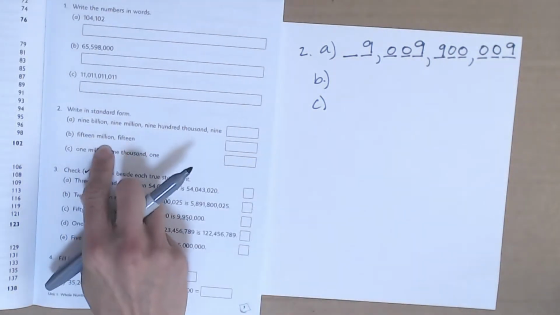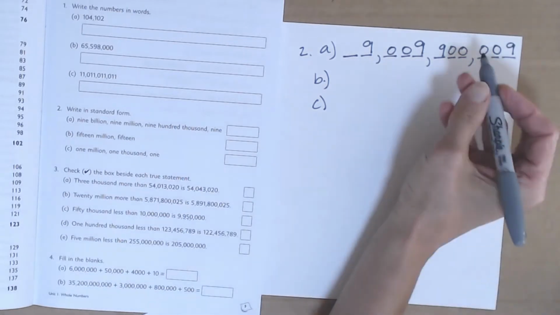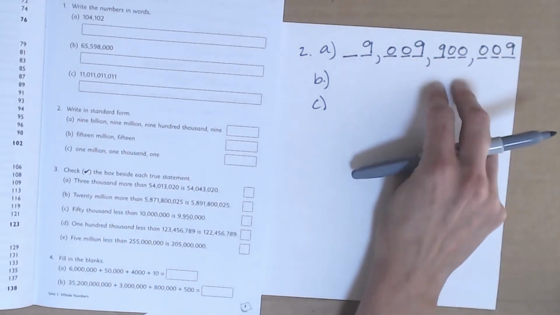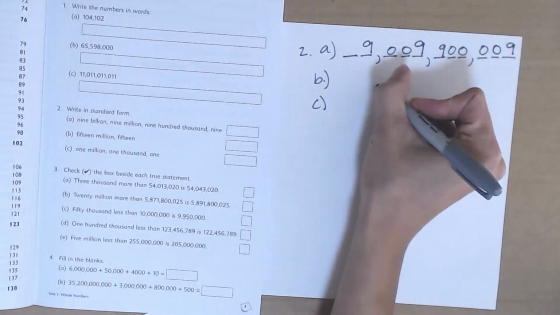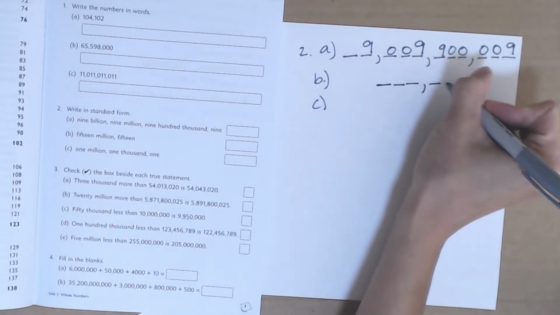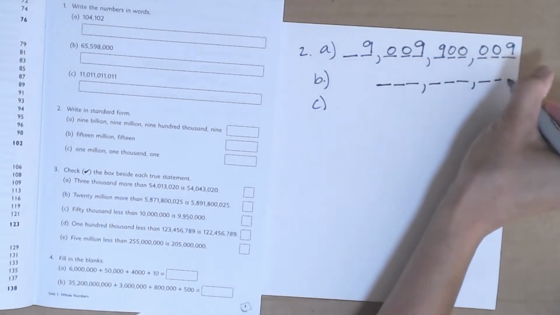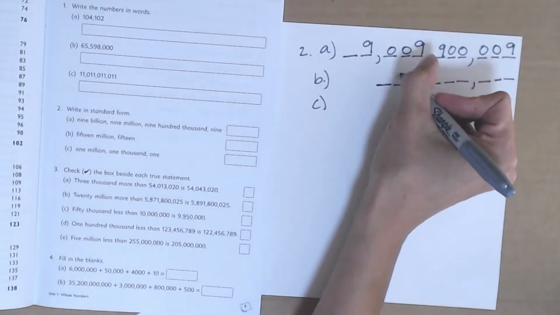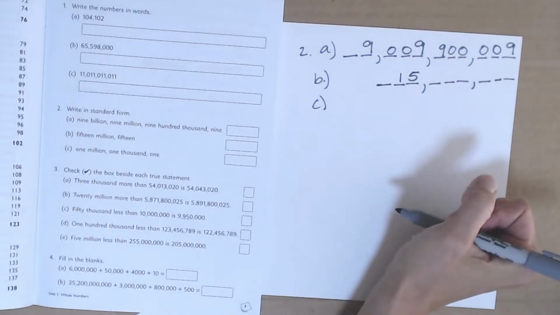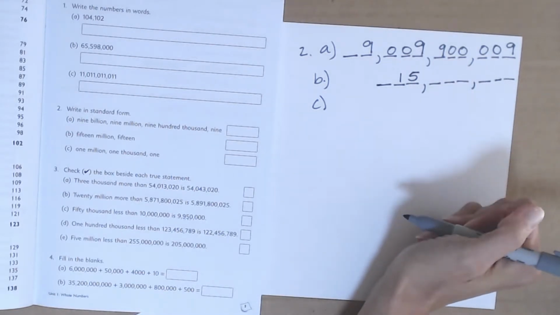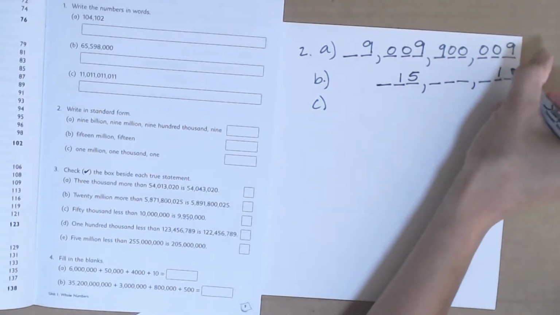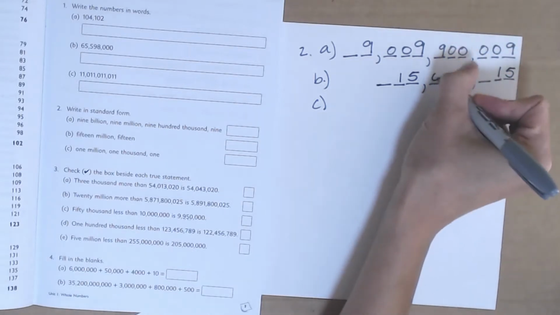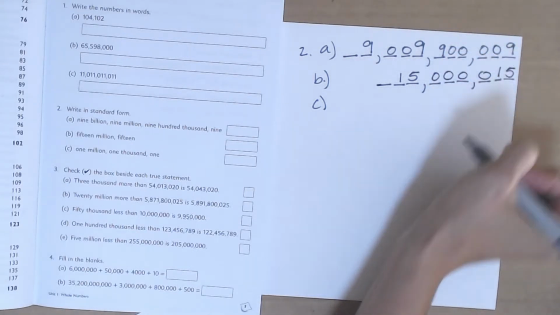Our next one, 15 million and 15. So now we just need millions, thousands, and ones, those 3 families. So we'll make our spots there, and we can fill it in. We have 15 million. So 15 goes in the millions family, and 15 are just 15 ones over there. Now we can fill in our other zeros.